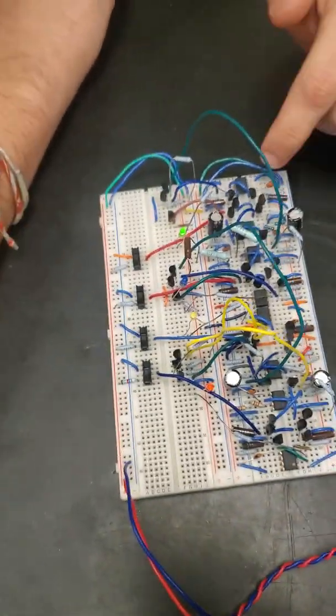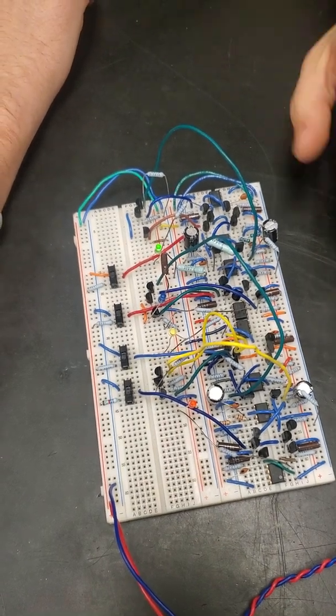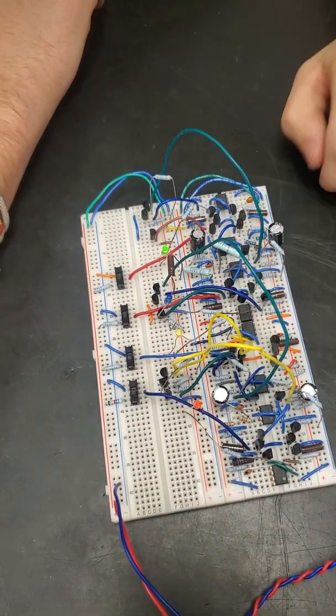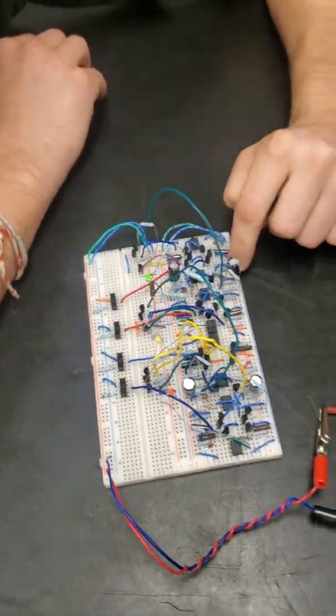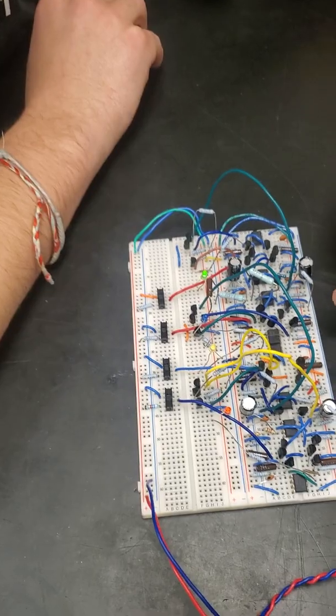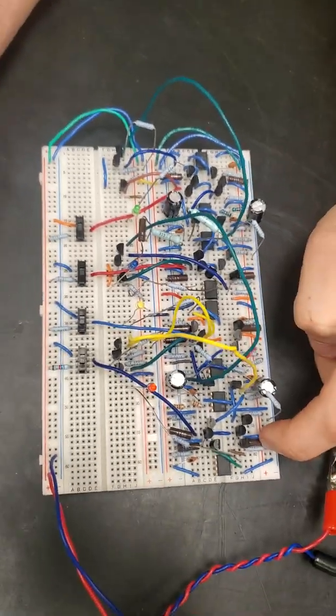Okay. And then essentially to get the four different light or flickering speeds, I just used different resistor values for the astable timer. I have a 5.4K, a 3K, a 2.5K, and a 1K.